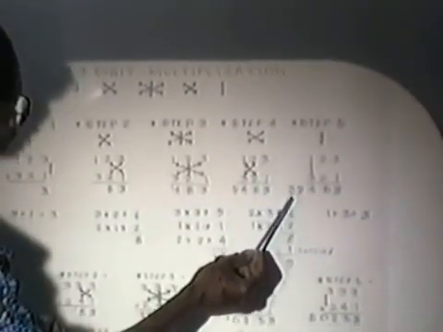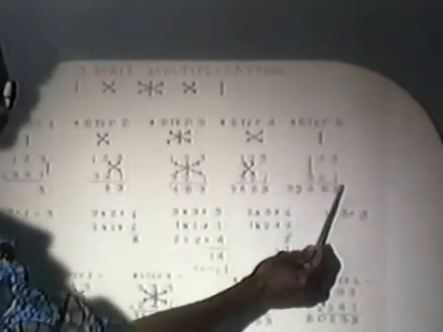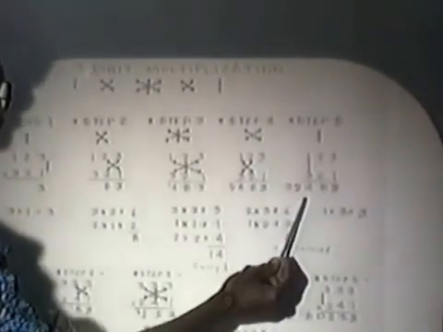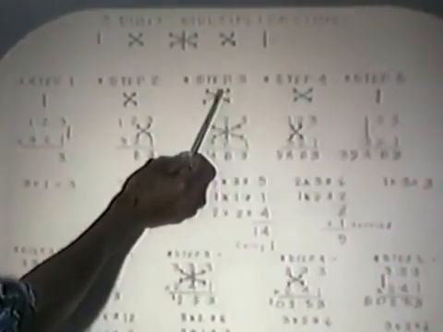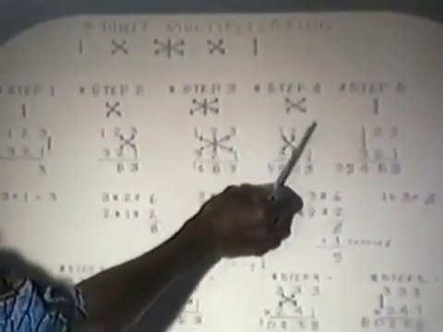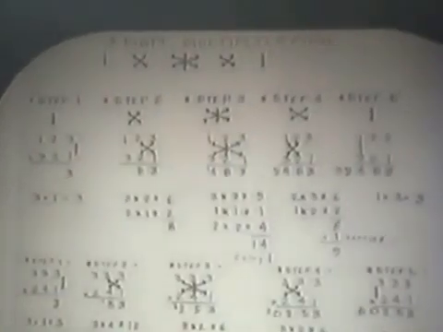There's the answer. The answer to 321 times 123 is 39,483. We use the fast steps here. We use vertical multiplication, cross multiplication, vertical and cross multiplication, cross multiplication, vertical multiplication.